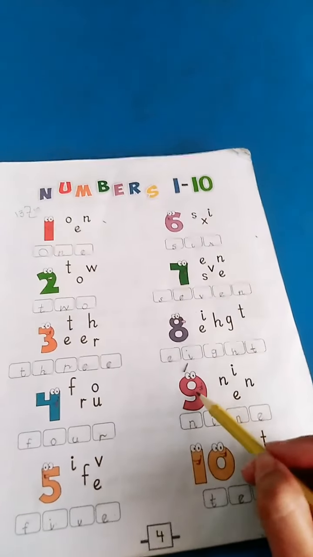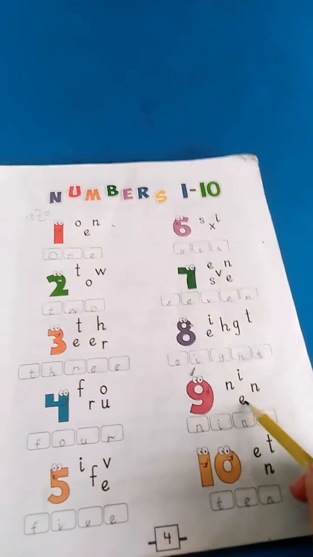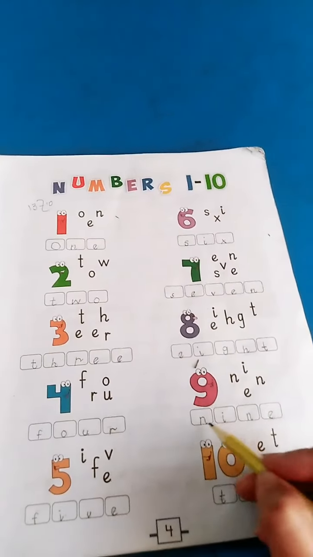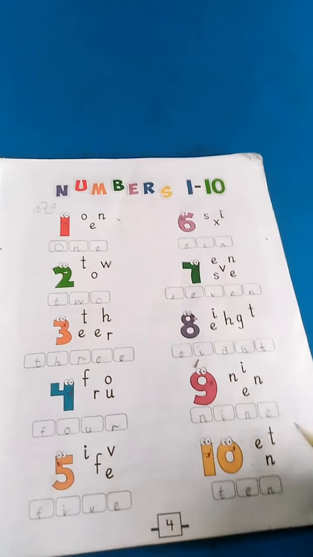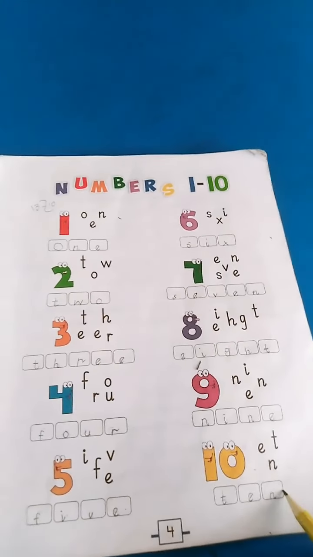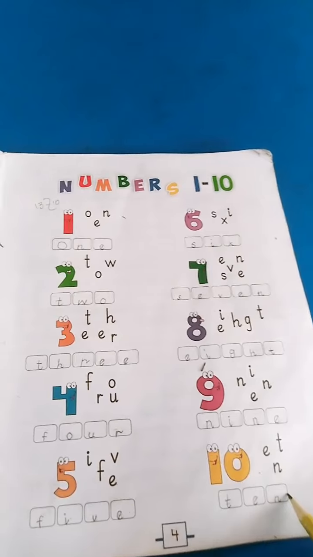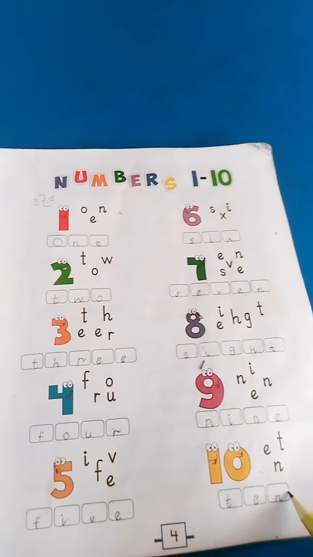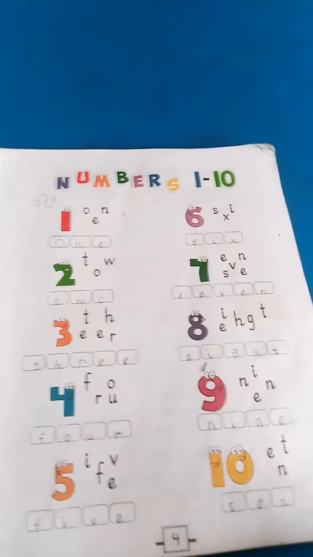What's this? Nine. NINE. We write here NINE. Ten. TEN.